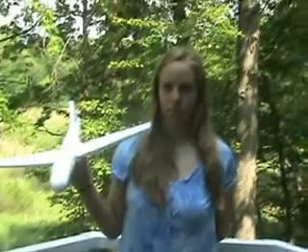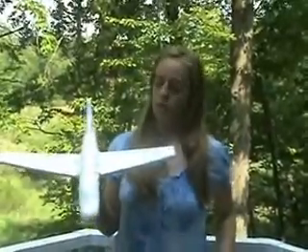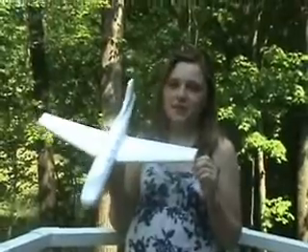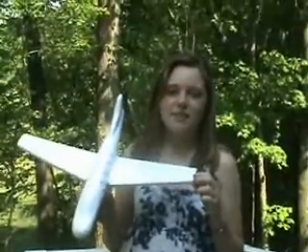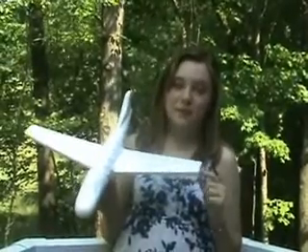Now let's use the pressure differences for flight. This model of a plane has an airfoil shape, which means it looks like it has a cross-section of a wing. The wings of a plane determine the lift. Lift is the difference of the pressure on the upper and lower surfaces of a wing.